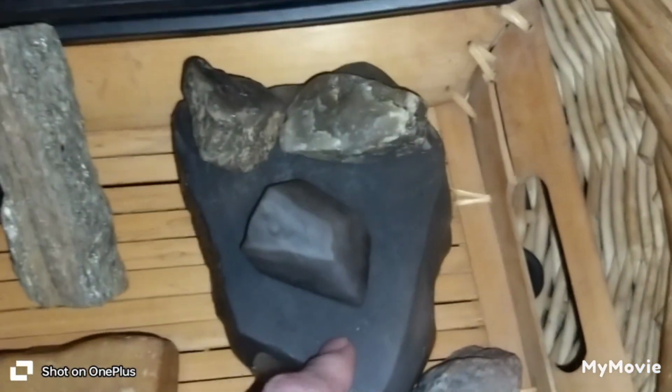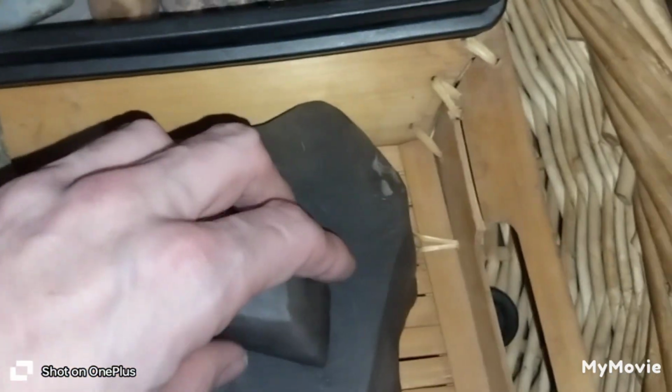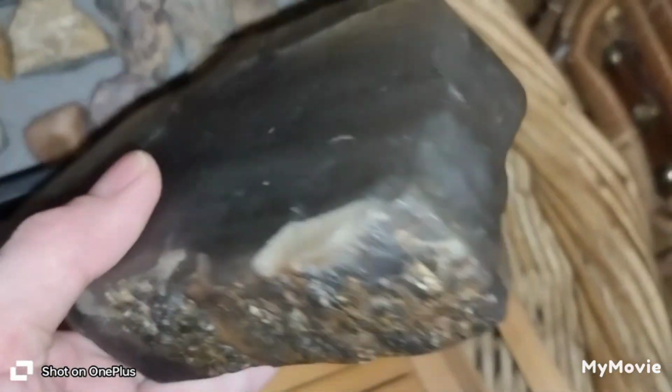I got a smaller version of the same exact stone right here. These two are like the same color. But this will be considered green sapphire. I know it doesn't look very green, but it is a combination of yellow and blue tightly banded. And in this one, you can see the banding running through it. And it grows in that schist.